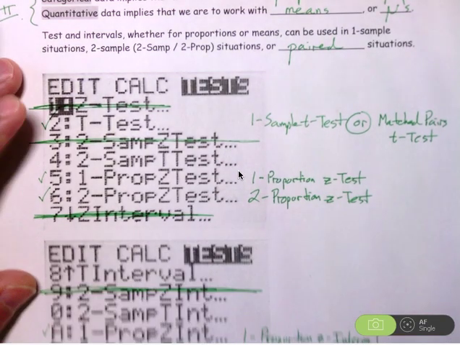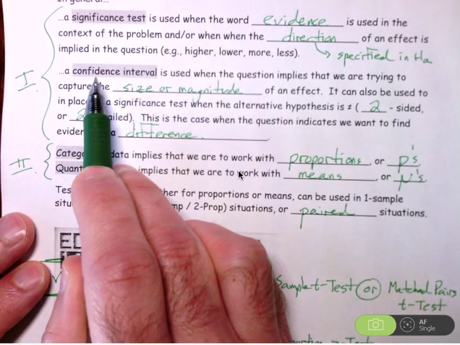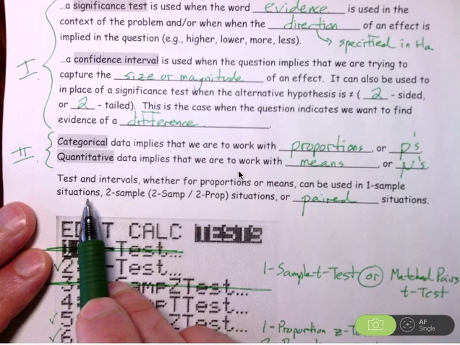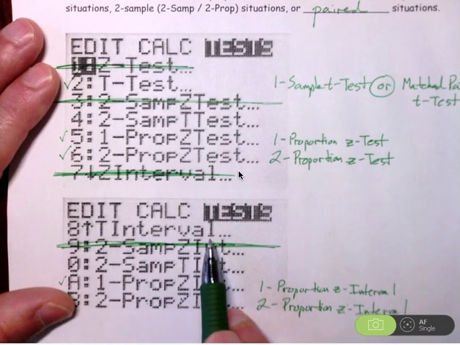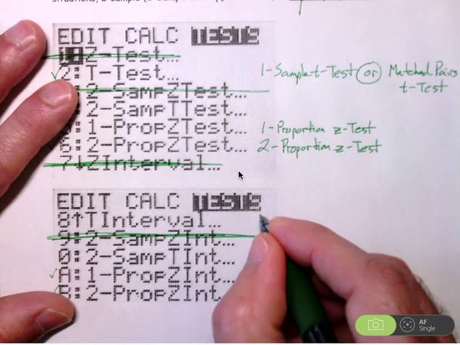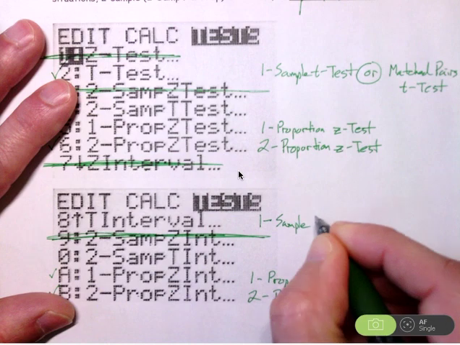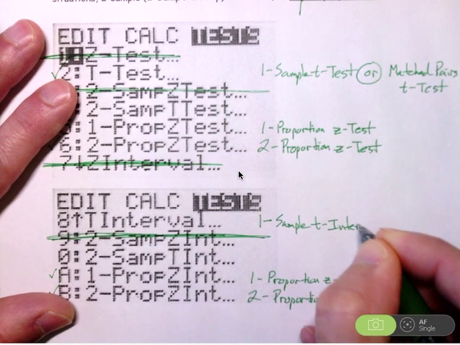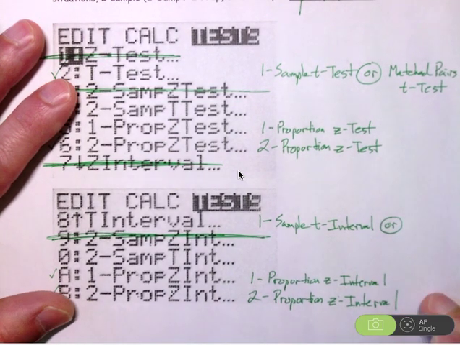So, same thing. If you are again working with a confidence interval instead, but you're still working with quantitative data and you're in a one sample situation, that involves a t-interval right here. So I prefer to call this a one sample t-interval. You could also use this in a paired setting.